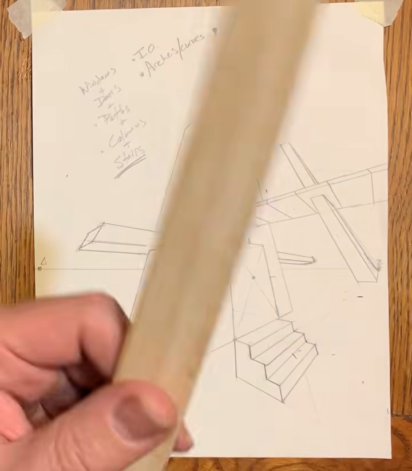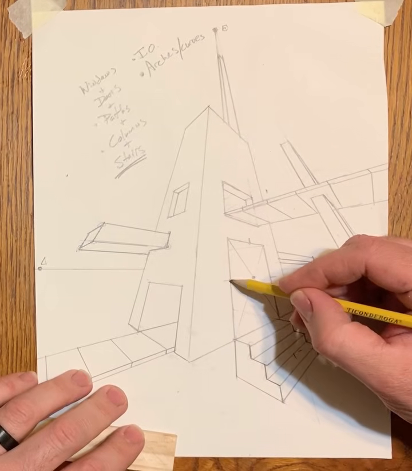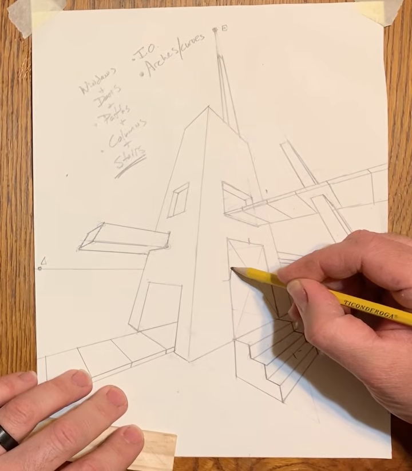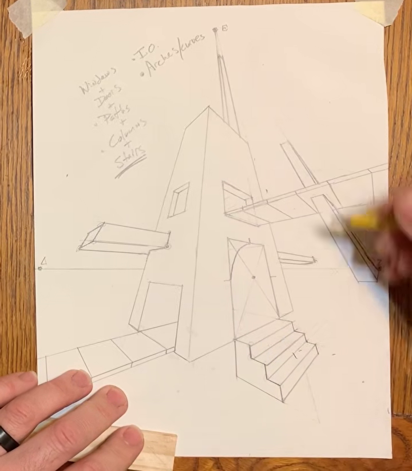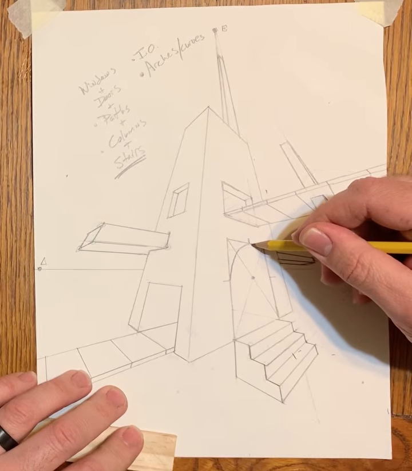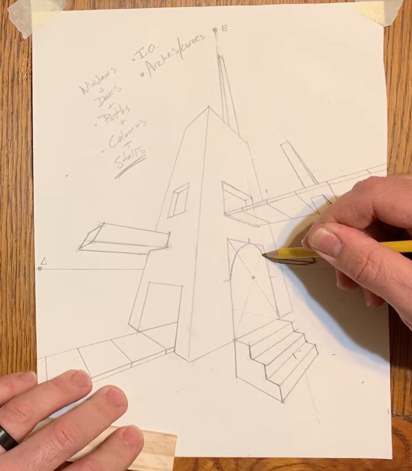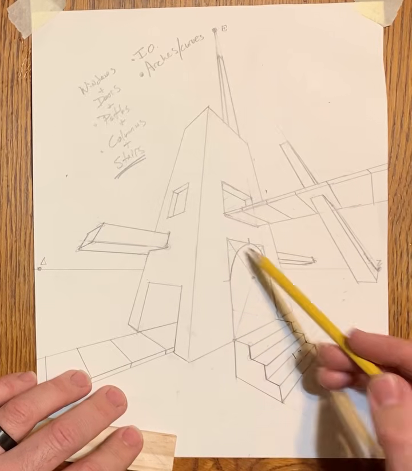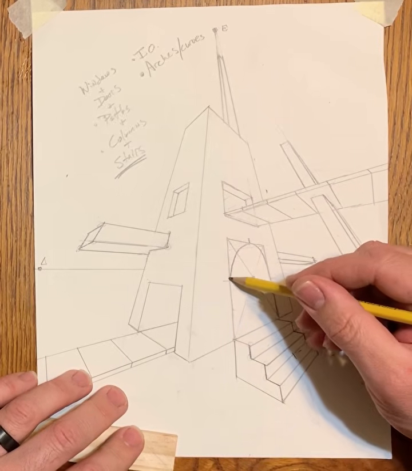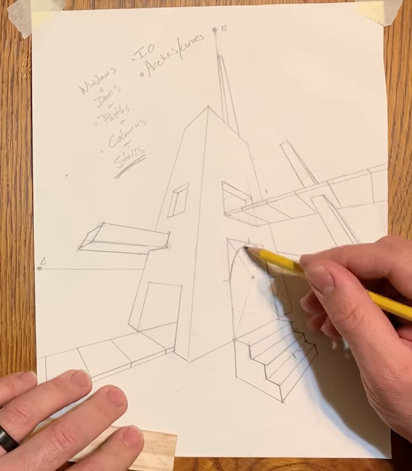So here, no ruler, no straight edge. You got to go in and just subtly put in the curve to that point and do the same thing over on the other side, adjusting for the difference in perspective. Notice on this side, I have a much wider space than this side. That is because of the perspective, all right?